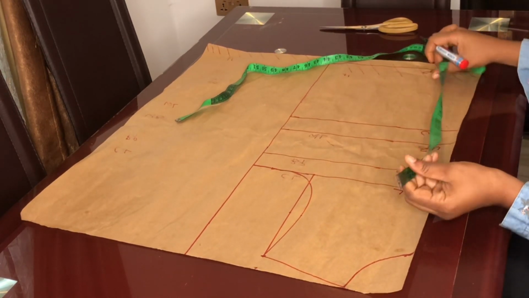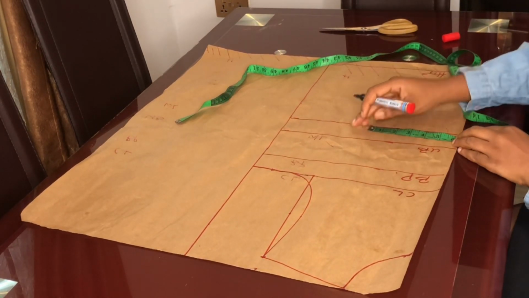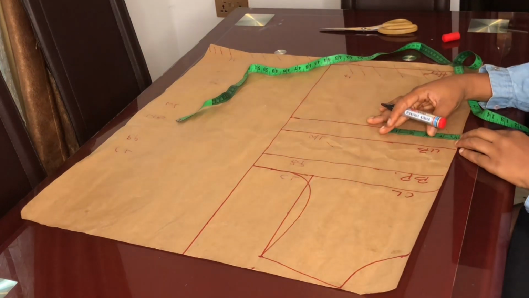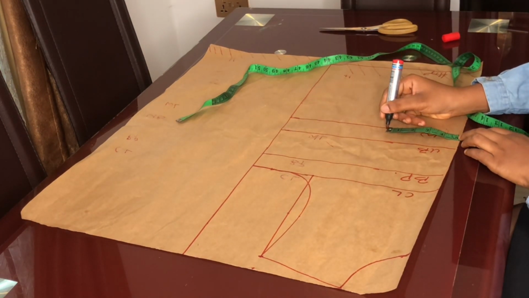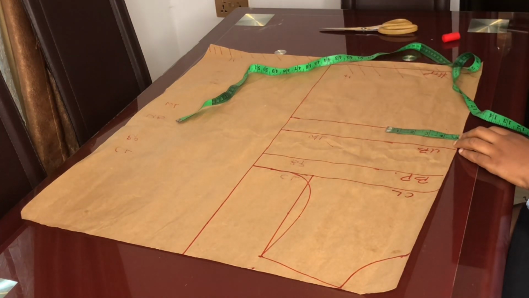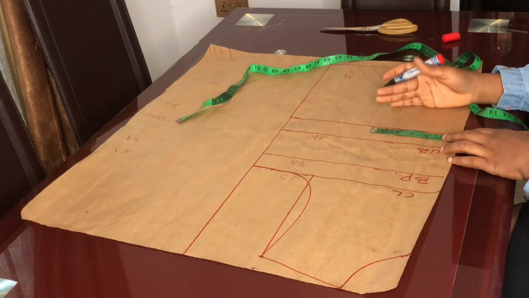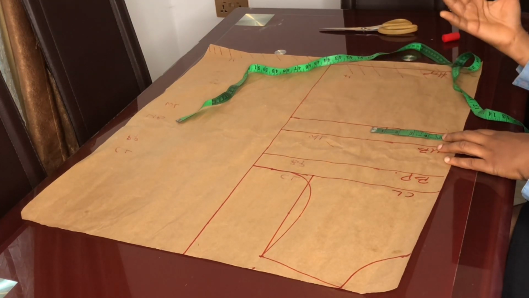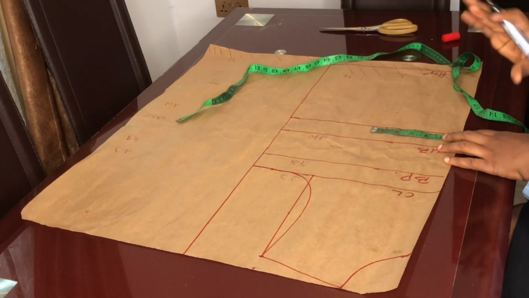So now the next thing we'll do is to plot our waist dart. For me, I'm a plus size person, so I use a dart of 0.75, but if you're working for a small size person, you can use 0.5. So 0.75 times 2, that's 1.5.